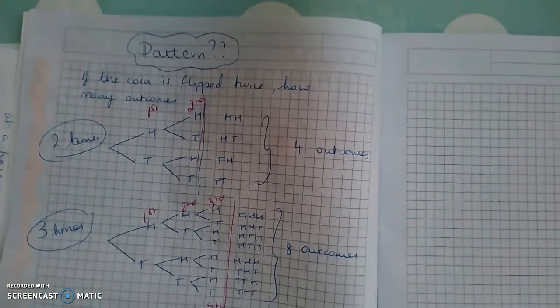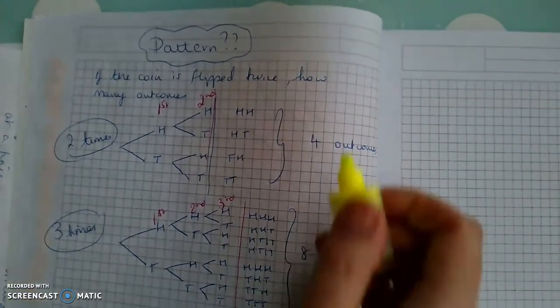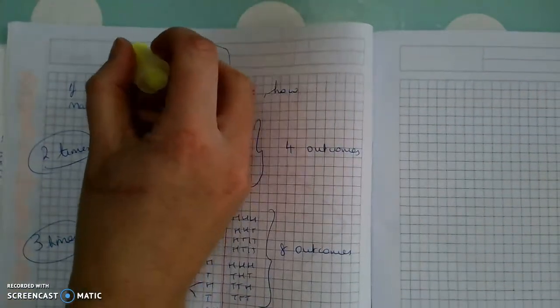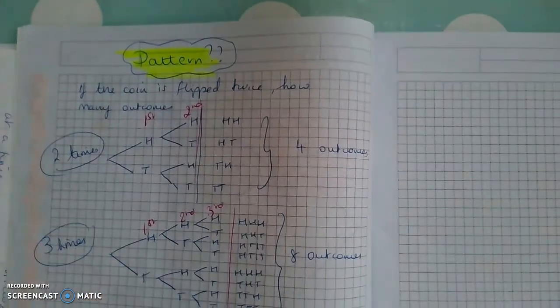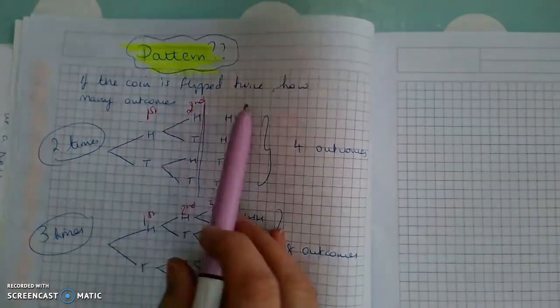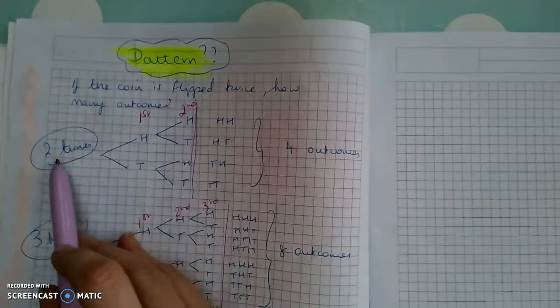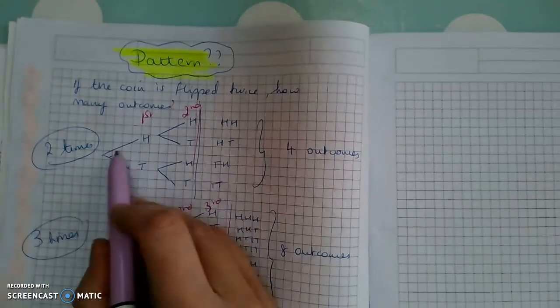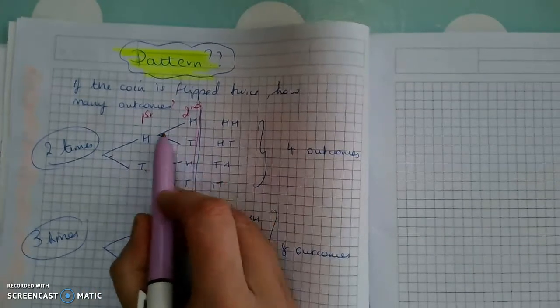The last part, part D, is really interesting, right? And I wanted to really pause the video and ignore the question because I wanted to look at what's going on in this question. There's a pattern. So if we start again, if the coin is flipped twice, how many outcomes are there, right? So we have a coin. We can get a head or a tail. That's the first time. If we toss again, we can get a head and a tail, and so on.